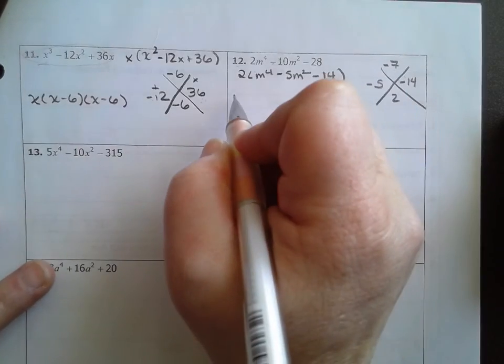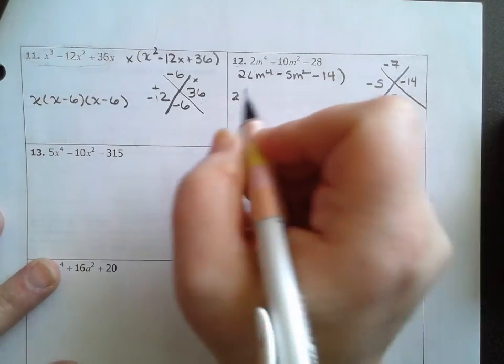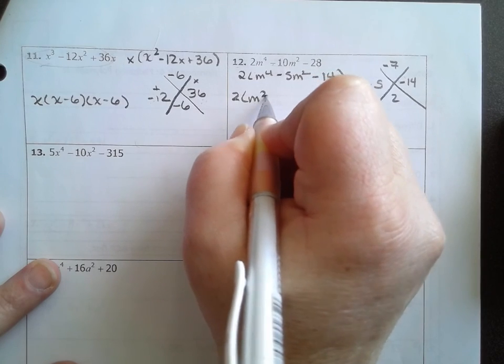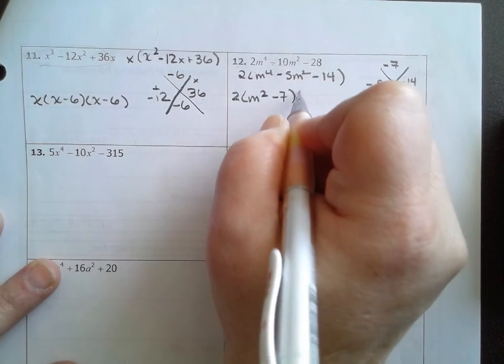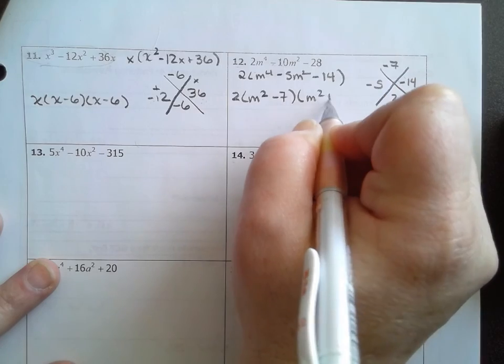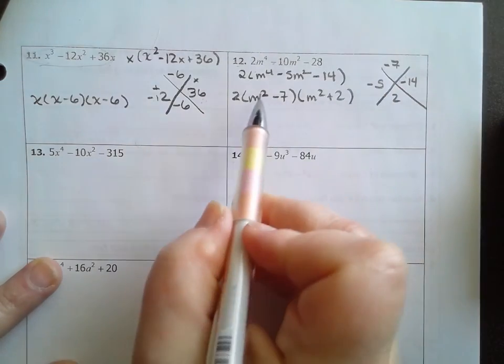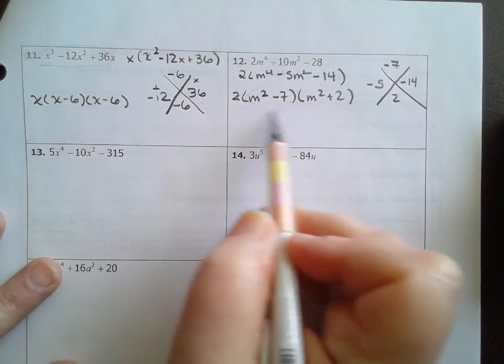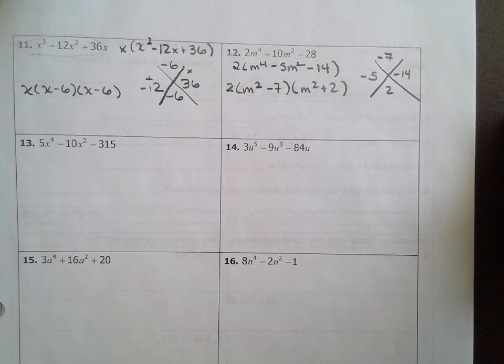Okay, so this is going to be 2 times m squared minus 7 times m squared plus 2. Now I can't factor these anymore. I always double check, especially when I have a square right there. Okay?